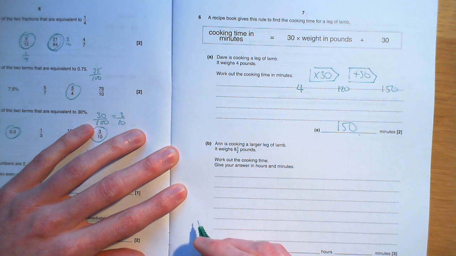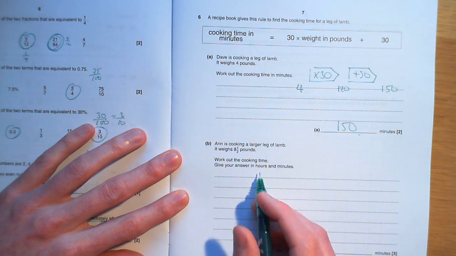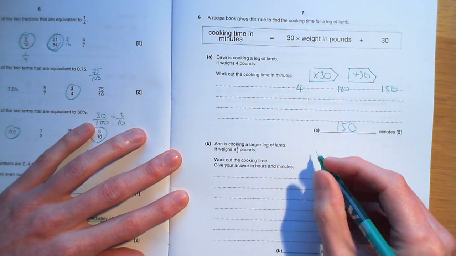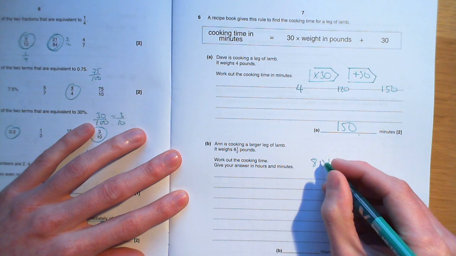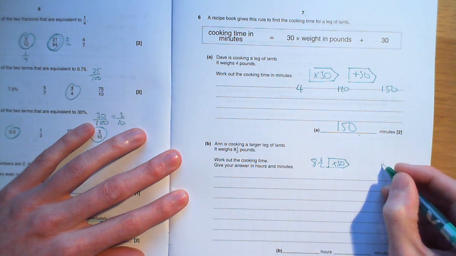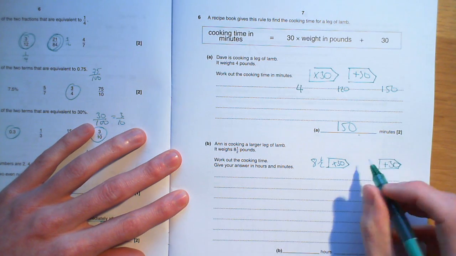Anna's cooking a larger leg of lamb, it weighs 8.5 pounds. Work out her cooking time in hours and minutes. So I've got to work it out, then I've got to convert it to hours and minutes. So first of all, I need 8.5 times by 30, then add 30.